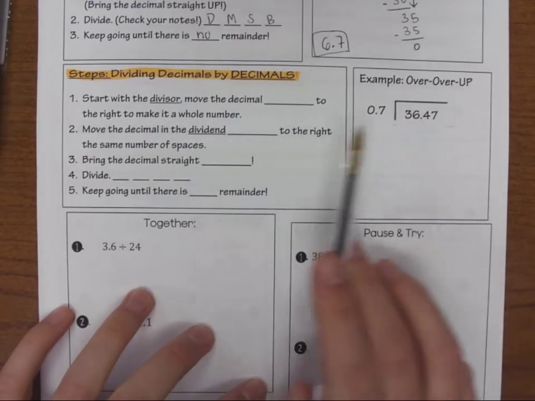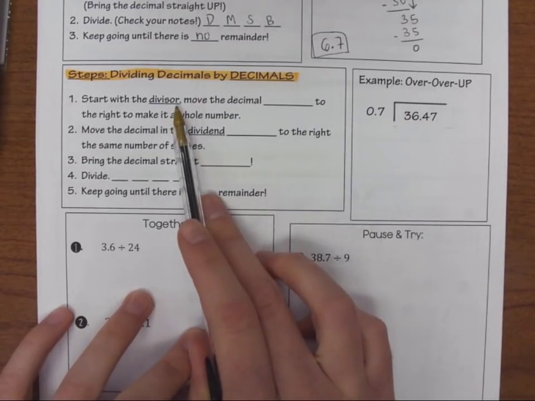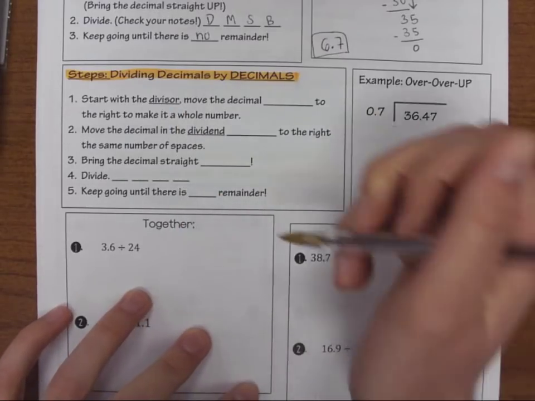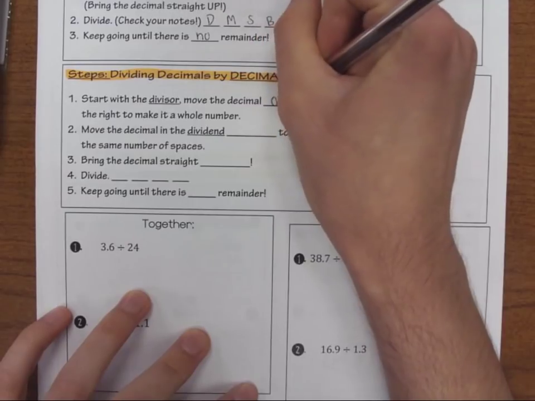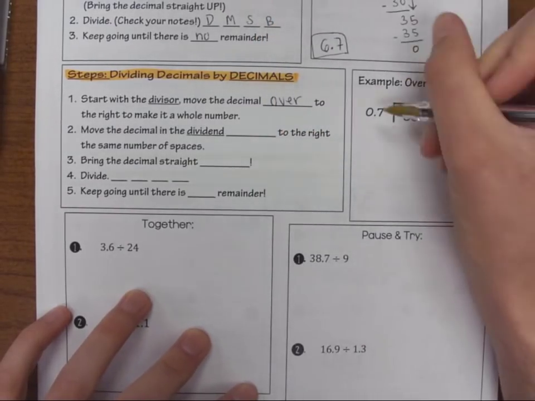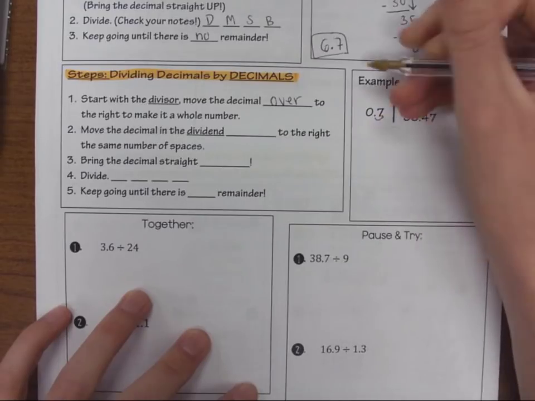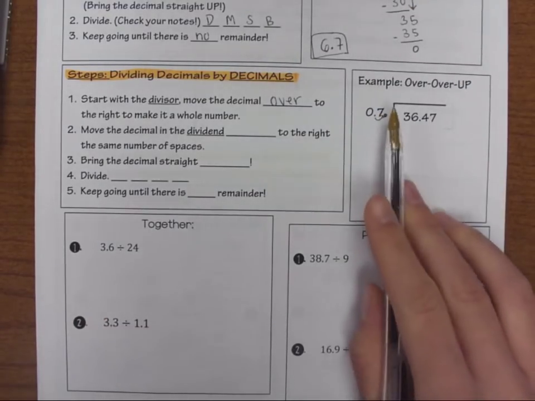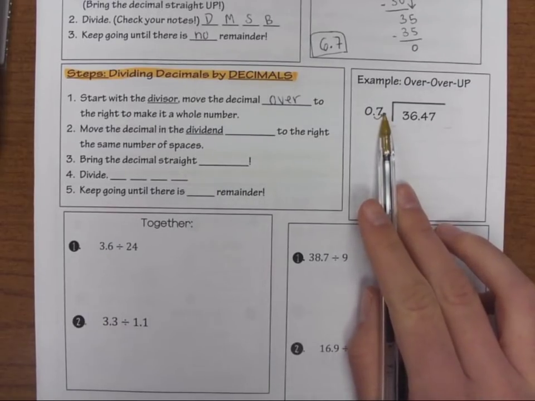So we're going to start with our divisor, which is this one out in front, and we're going to move the decimal over to the right until it's made a whole number. So this one only needs to go over one time, and so it'll come right here, and this is going to turn into a 7 or 7.0.